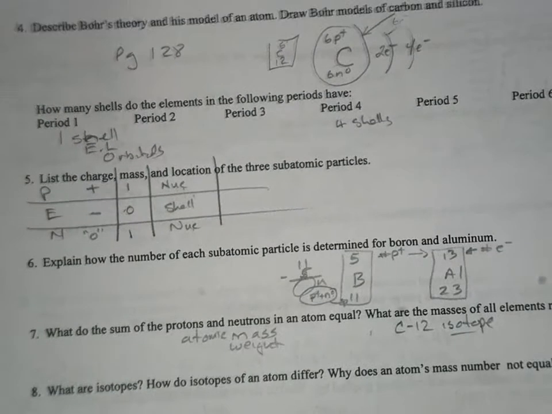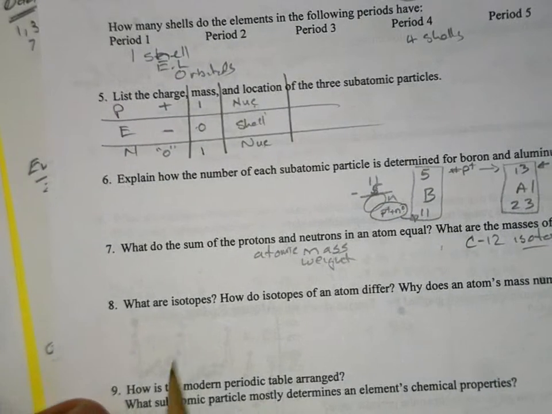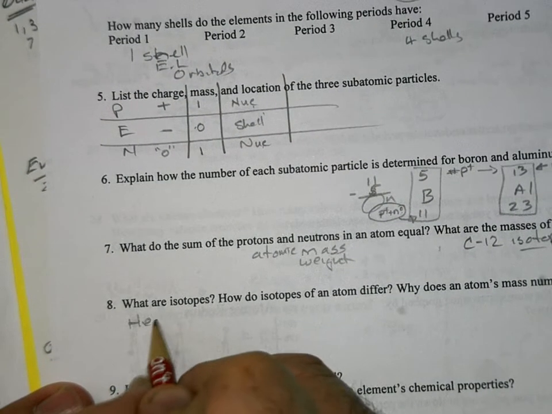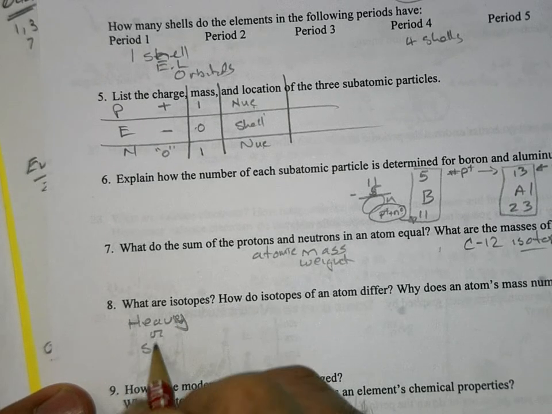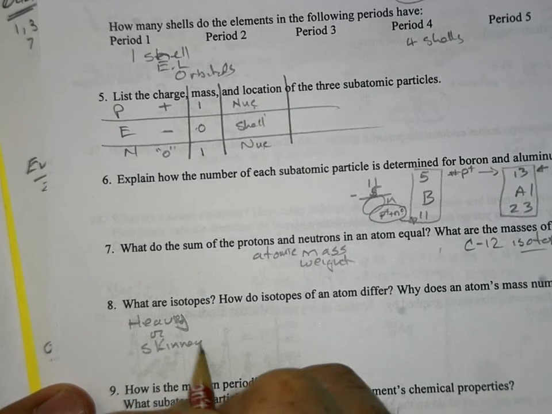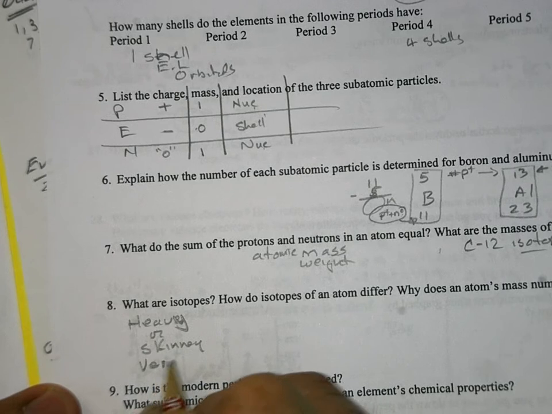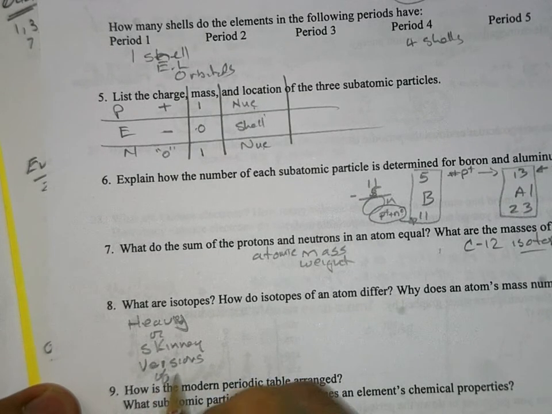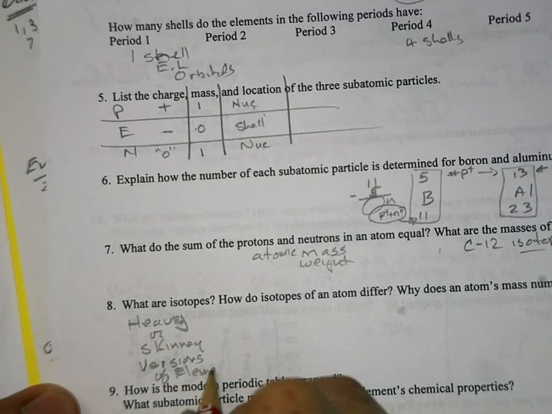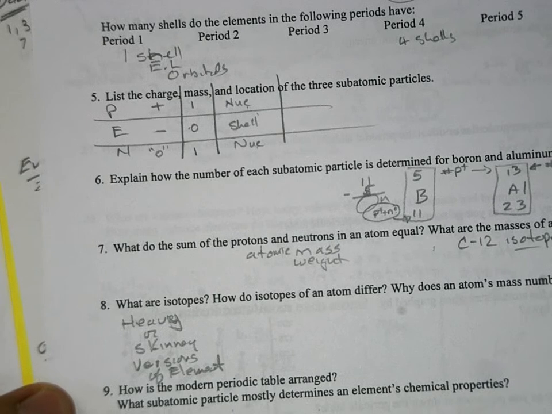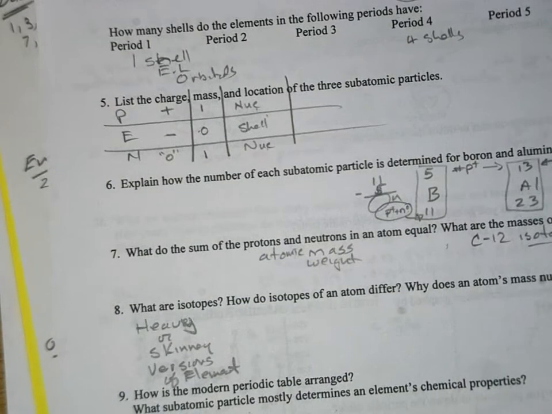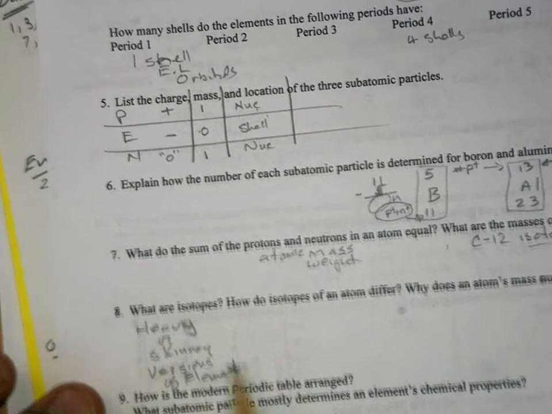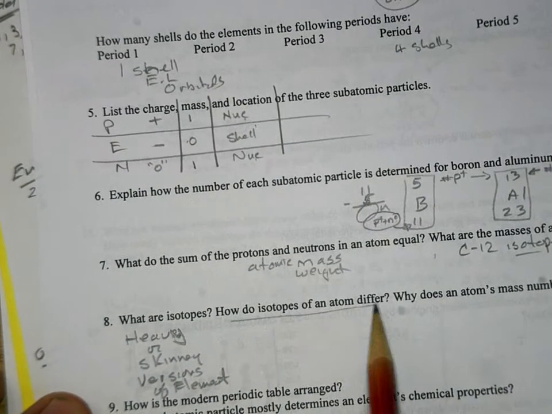So let's see, what are isotopes? Isotopes are the heavy or skinny versions of an element, if you want to think of it that way. Kind of like me before and after Thanksgiving. Okay, you got the skinny version and then you get the heavier version. So isotopes are just those elements that have... and usually, how do isotopes of an atom differ?